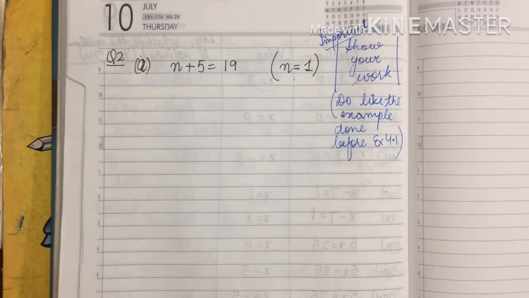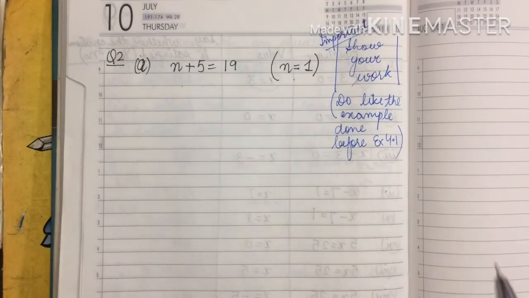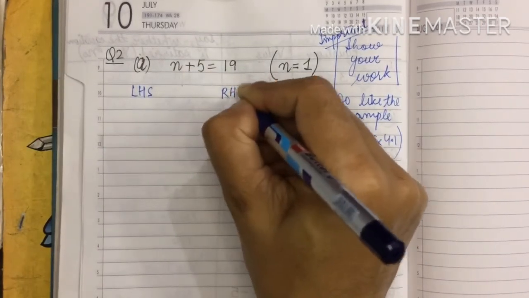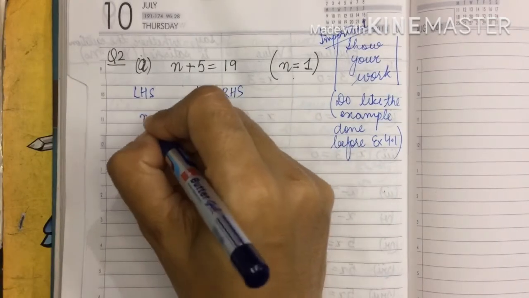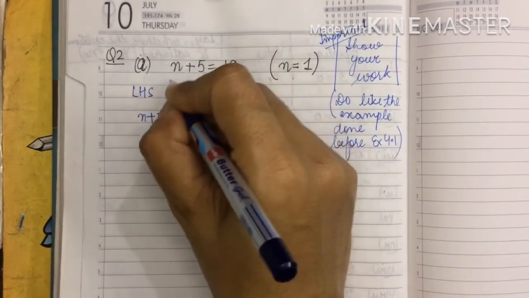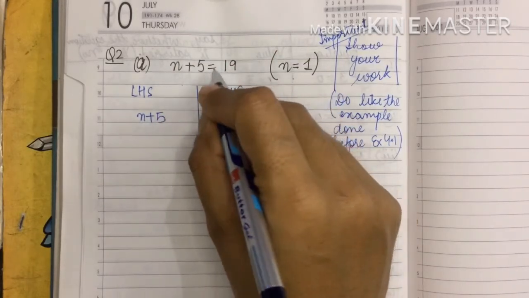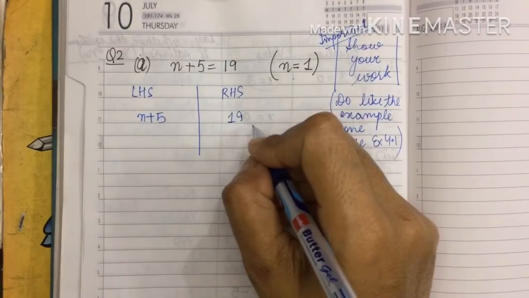So we have done an example right before this exercise. I want you to solve this question exactly the same way. The first step is to separate the two sides. Separate your left hand side and right hand side. Your left hand side is n plus 5, the expression on the left of equals to. Right hand side is the value on the right. This is 19. So I have separated the two sides.